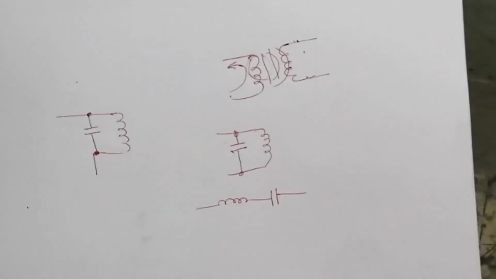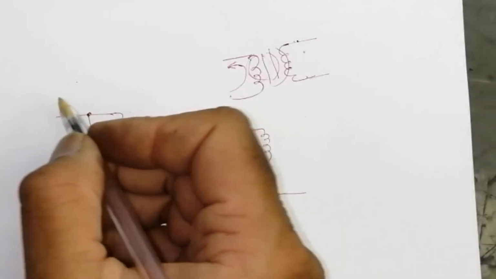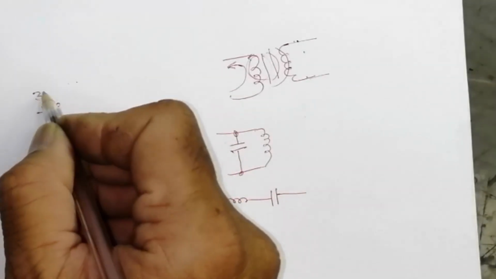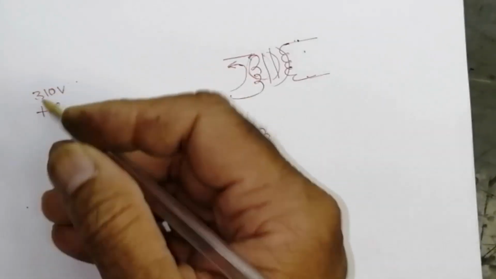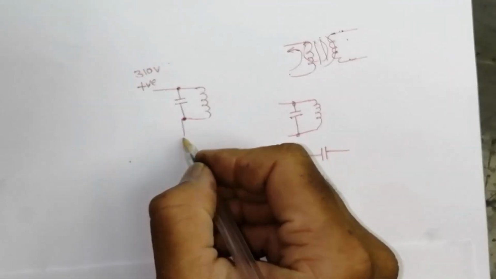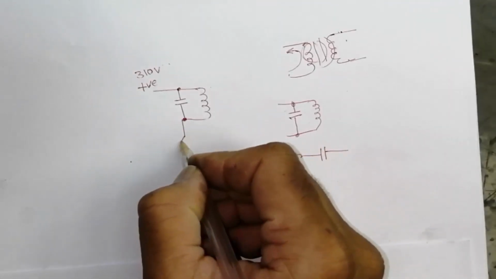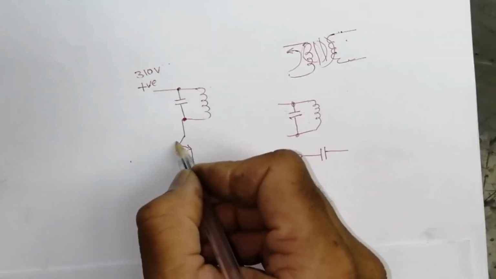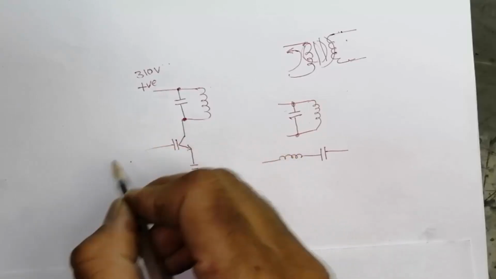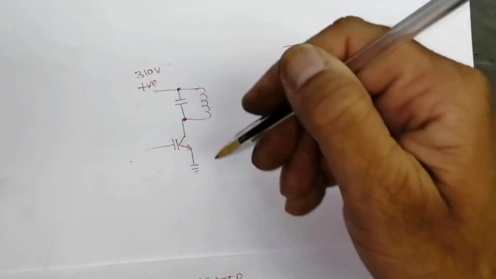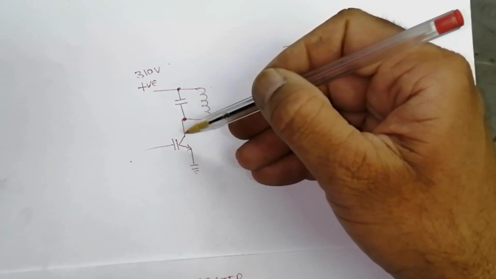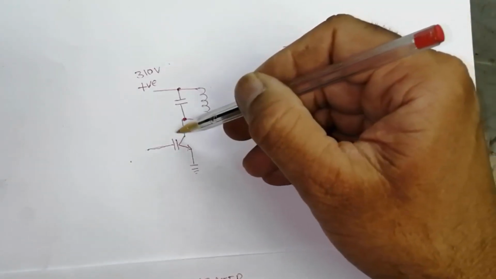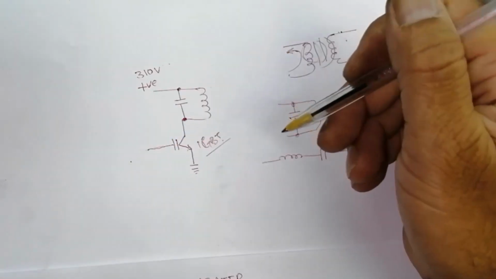Now it is connected here. Here is positive, 310 volt, 320 volt, any voltage. And then in this system we use an IGBT, insulated gate bipolar transistor. Why? Because it is used to take high current at high voltage. So the IGBT is used to make triggering.